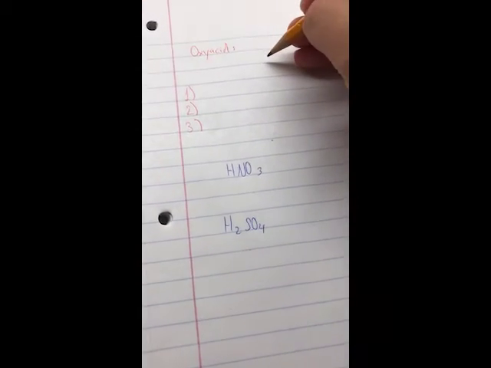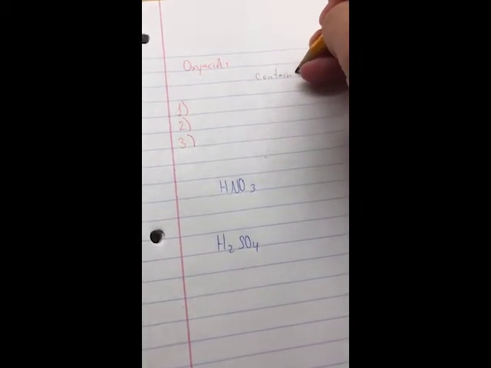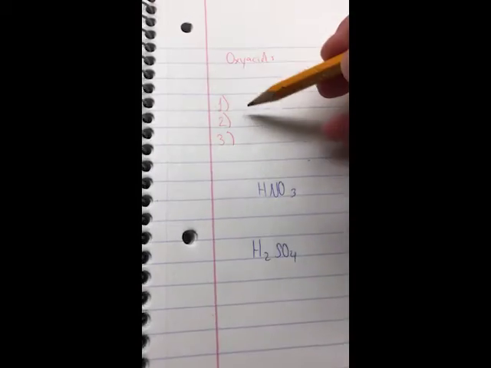Now it's the turn for the oxyacids. Okay, so as the name says, it contains oxygen, and the hydrogen that we already talked about, and it usually comes first. Okay, so we have 3 steps.